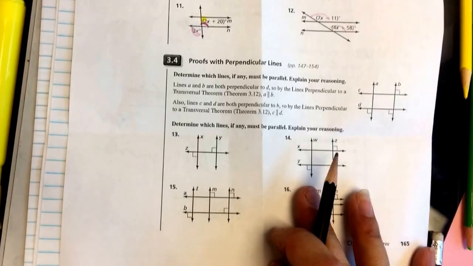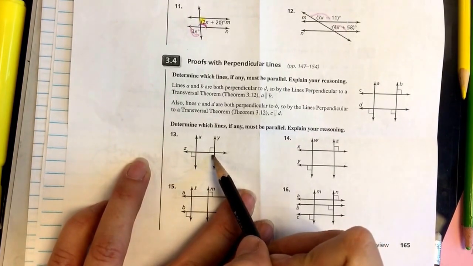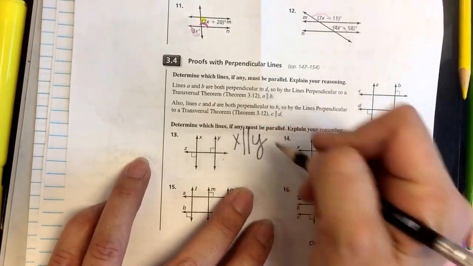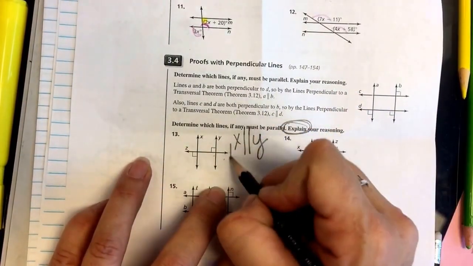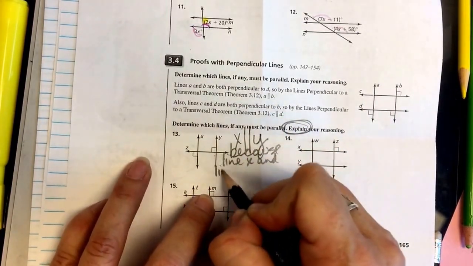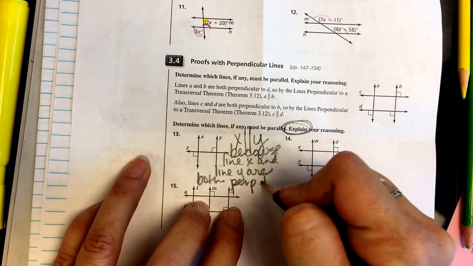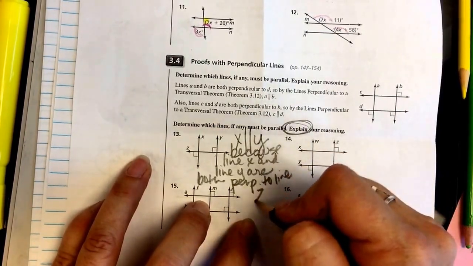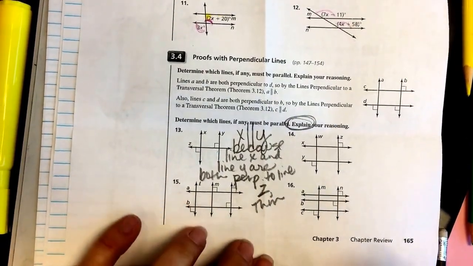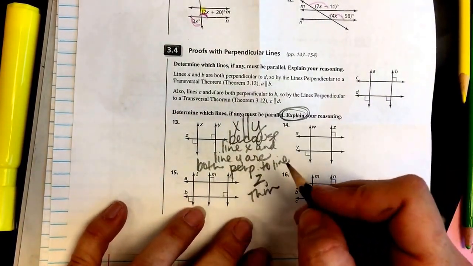Now, in number 13, the fact that line X and line Y are both perpendicular to line Z gives us, we've done this a bunch of times, X is parallel to Y because line X and line Y are both perpendicular to line Z. And what theorem is it that allows us to say X and Y are parallel? 3.12. Go looking. You guys should have this.